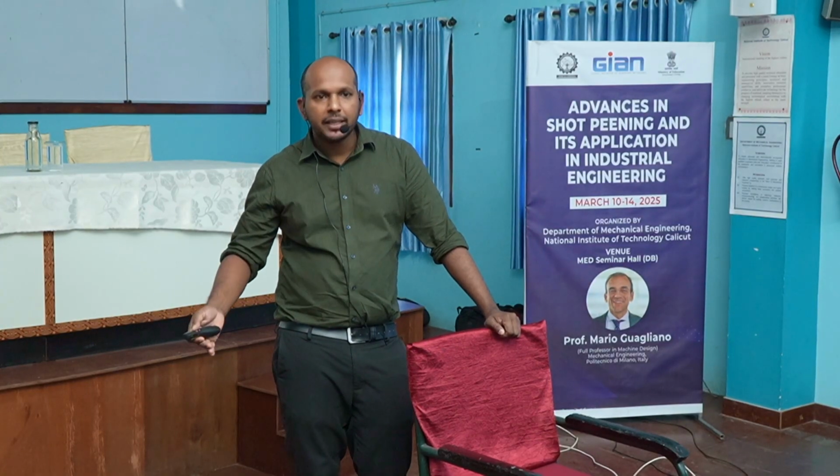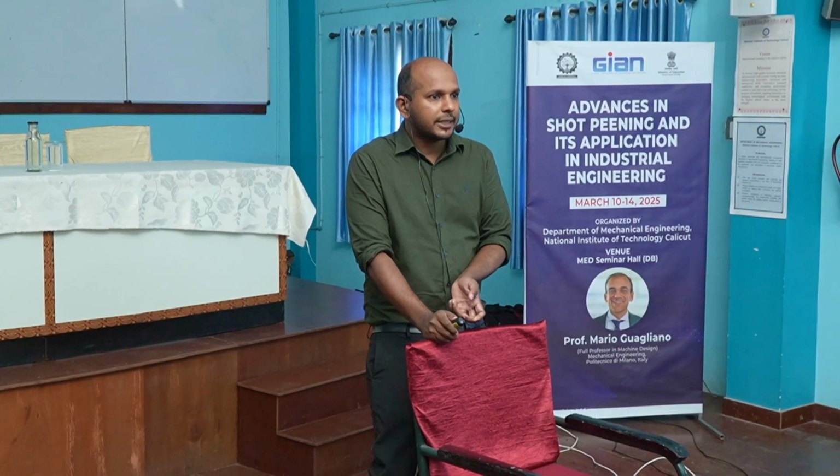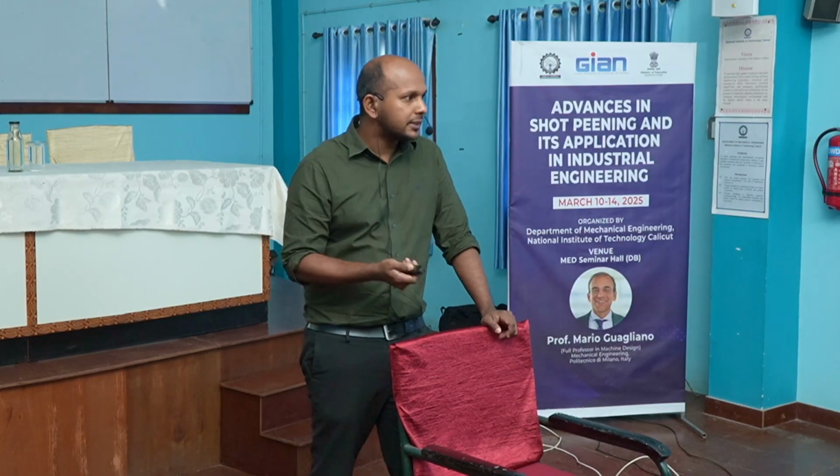As the surface gets deformed, the bottom layer tries to pull this upwards. So compressive stress develops. Basically the deformed layer will be in a compressive state, and then the bottom layer will be in a tensile state, okay? This is what happens when a hard steel ball impinges on a surface. The hard ball can be steel, it can be ceramic also, okay? So this is how shot peening happens.